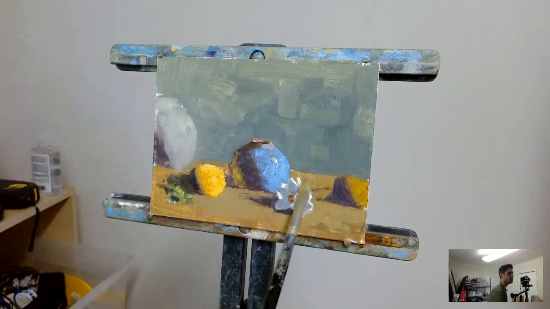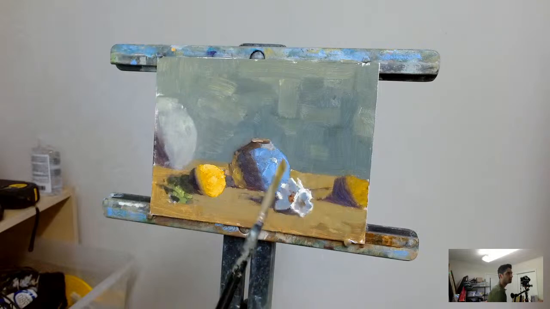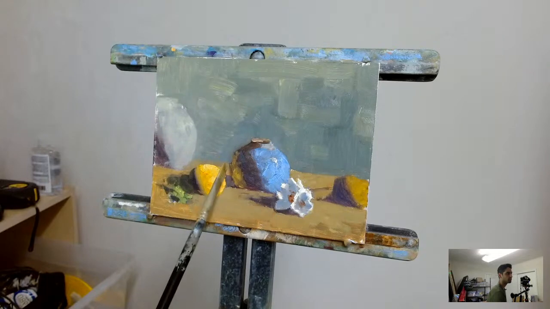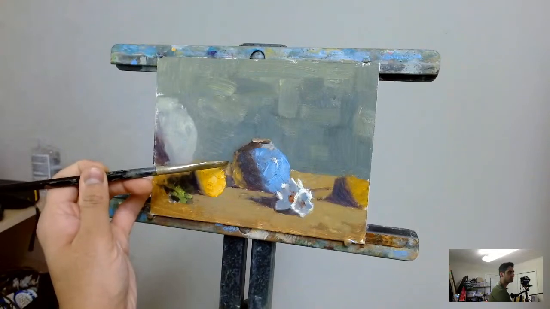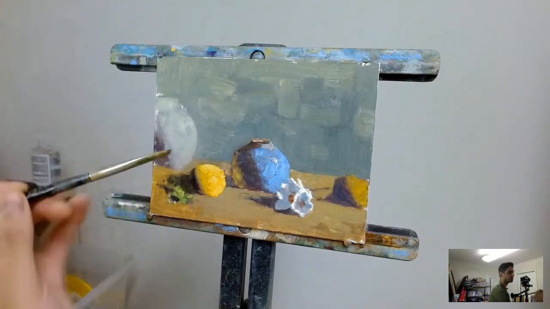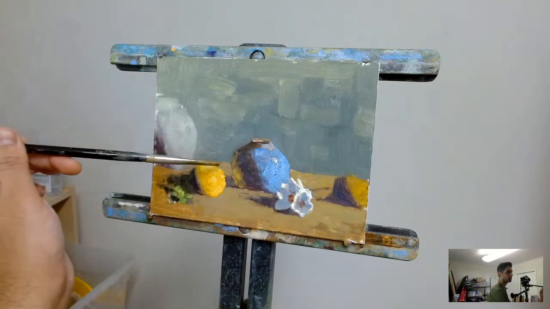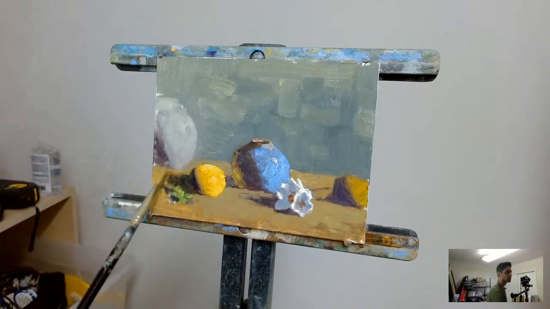All I'm doing here is just trying to add a bit more paint to my foreground. There.